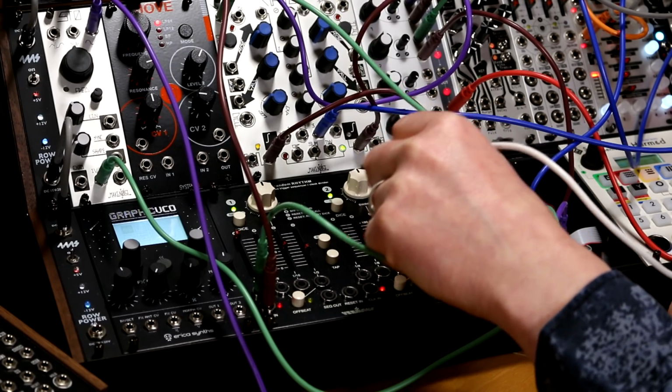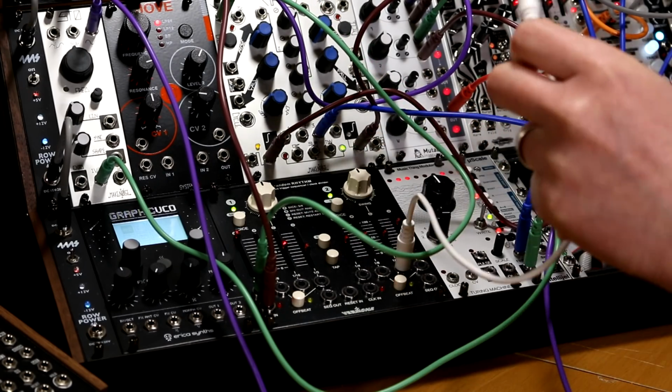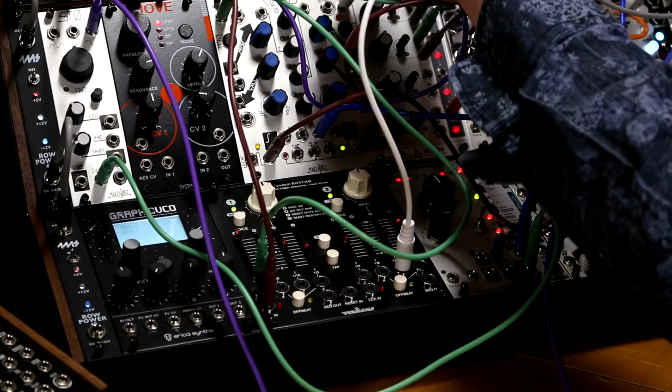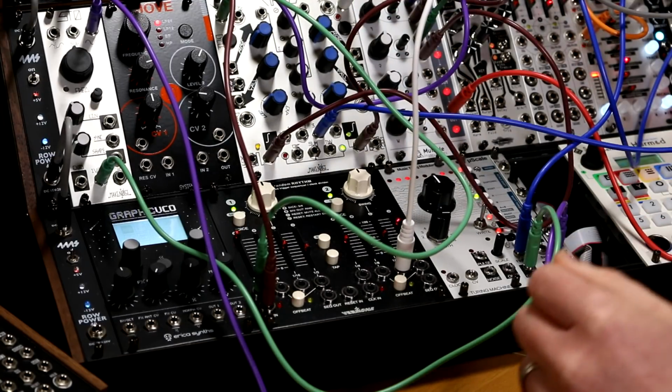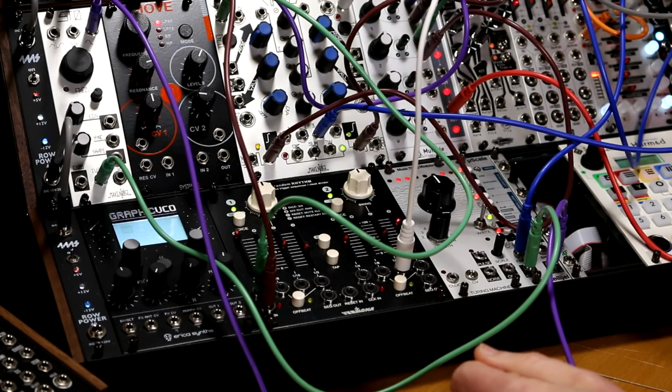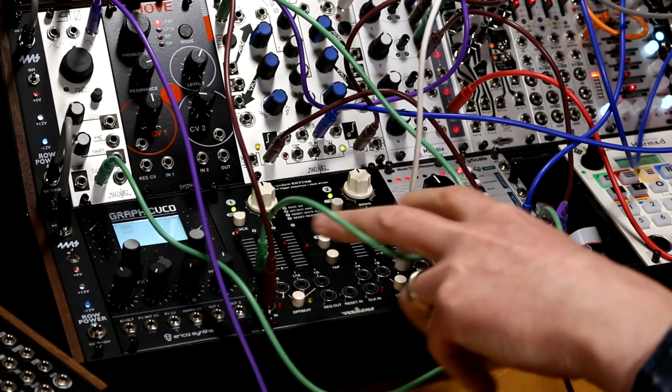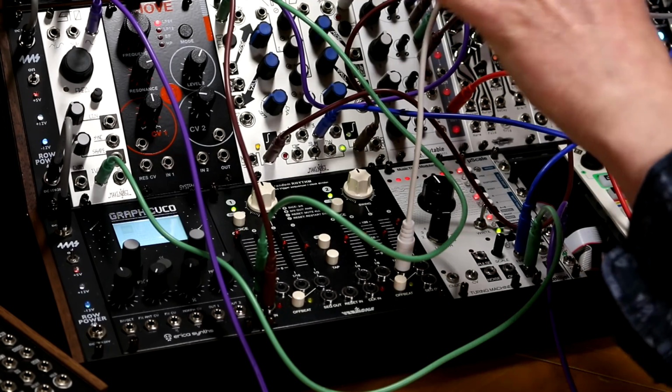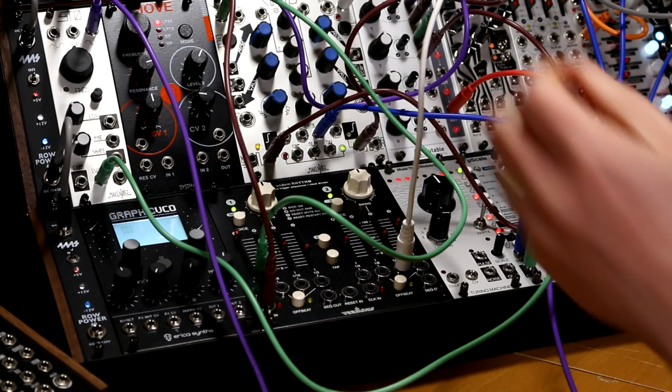Let's take, say, the 16ths, and I'm going to plug that into the other part of maths over here. So those 2 bits here are already triggering the envelopes on my lovely sequence.